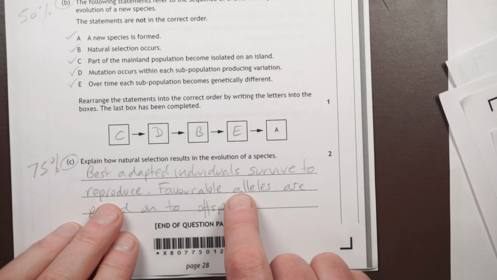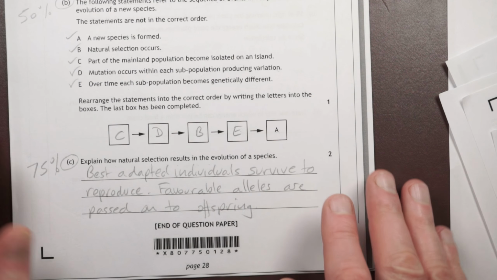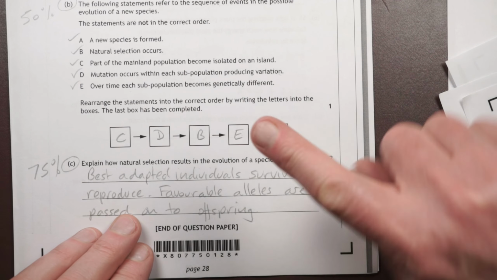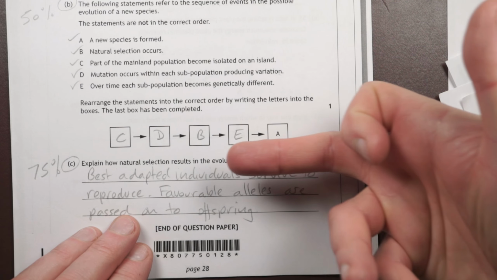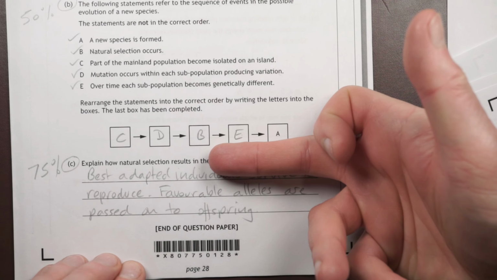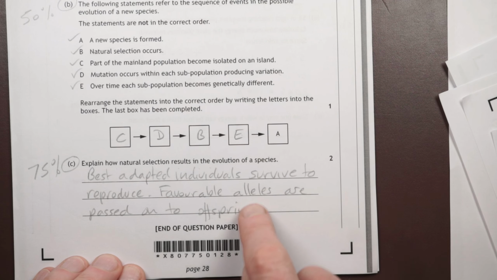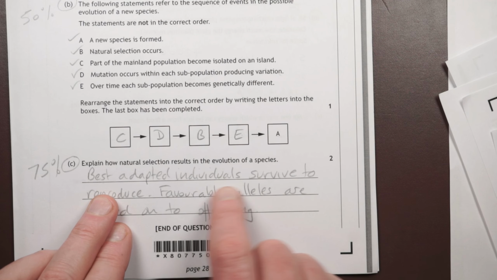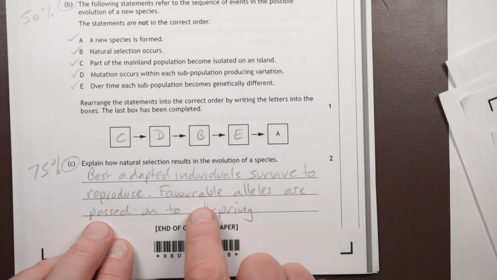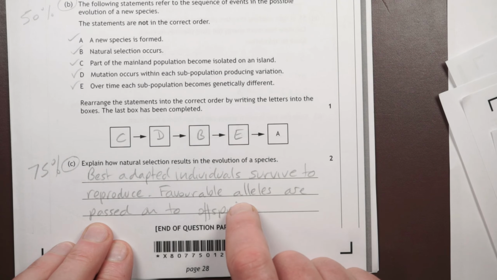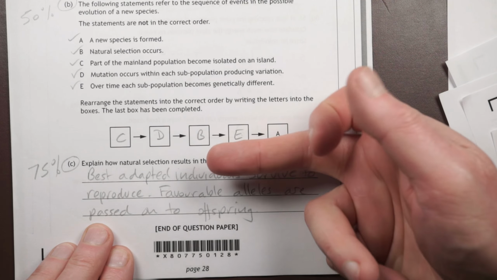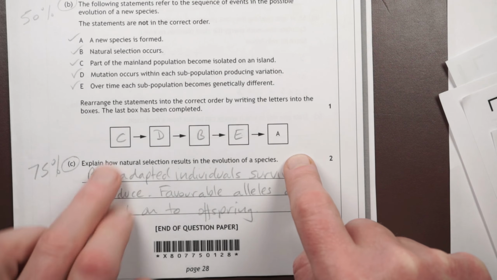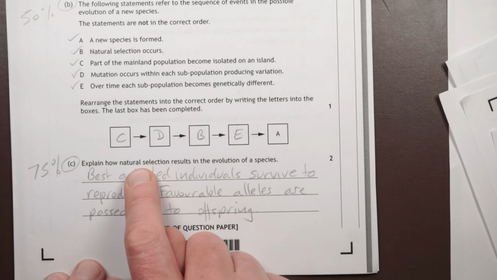I think this was a poor question. In the report, the SQA didn't see it as a poor question, but we were asked to read these questions carefully. So what they needed to leave out was evolution of species, right? Because here's the answer they wanted. Best adapted individuals survive to reproduce. Favorable alleles are passed on to offspring, right? That's not a definition of evolution of species. That's a definition of natural selection. So they asked about the evolution of species, but they were only asking about natural selection.